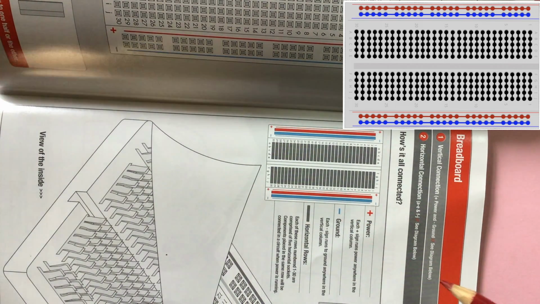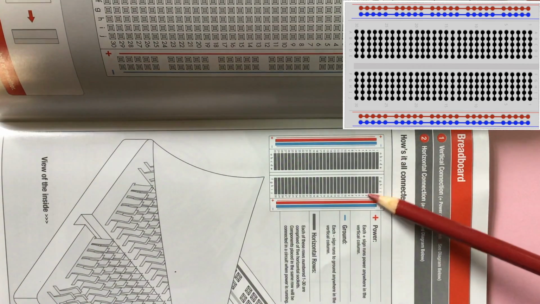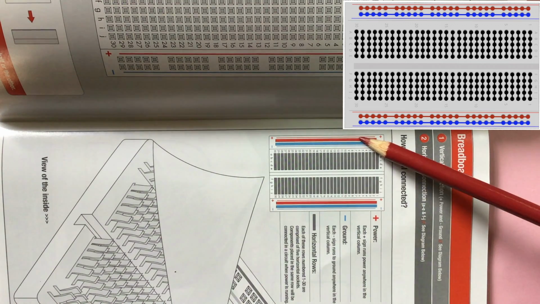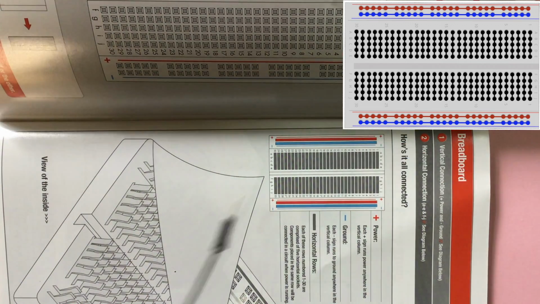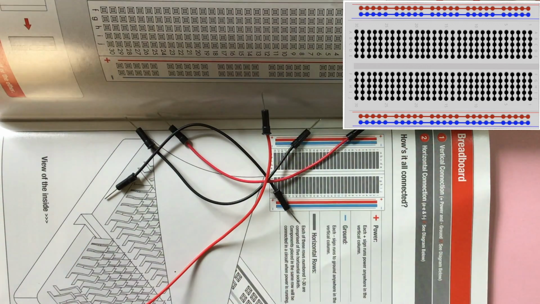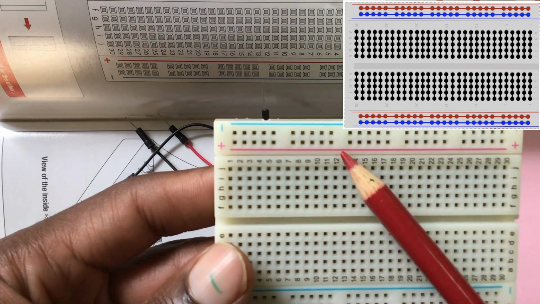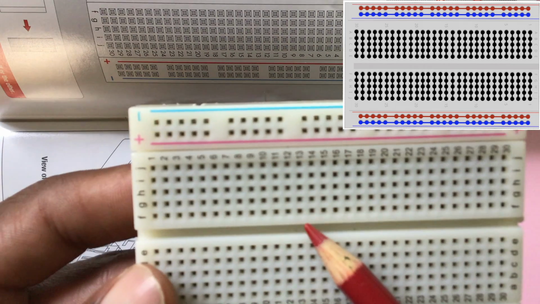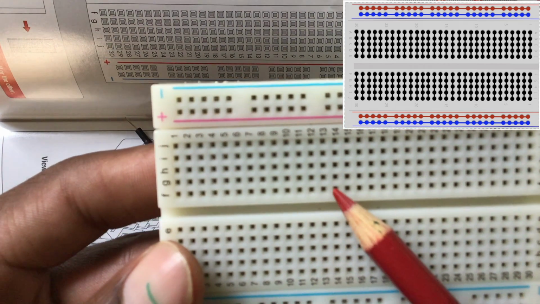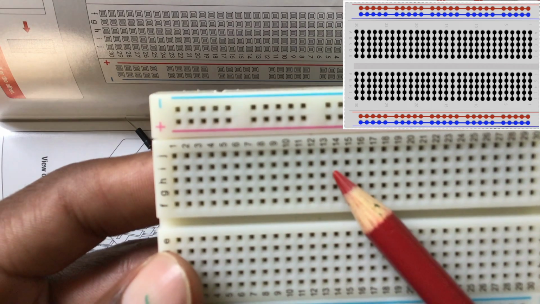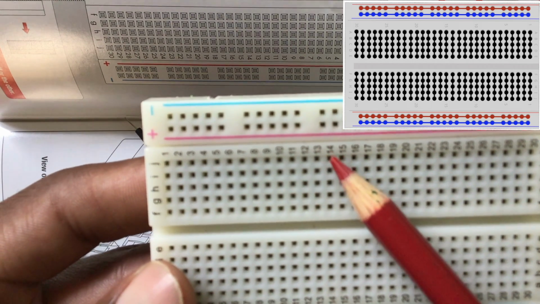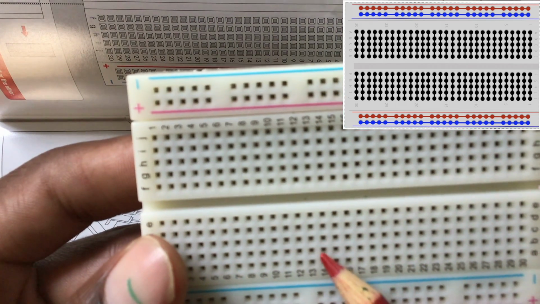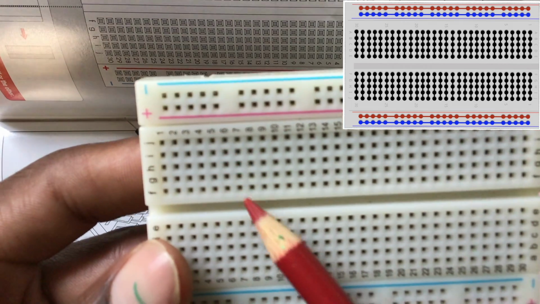Now that this side is the same as this side, they are connected horizontally. Anything connected there will be able to tap power. The internal ports are normally connected vertically, but they don't jump this groove. So if you put your pin here and put another pin here, anything along this vertical line will be connected. Anything along this vertical line will be connected. So the ones at the center are connected vertically.